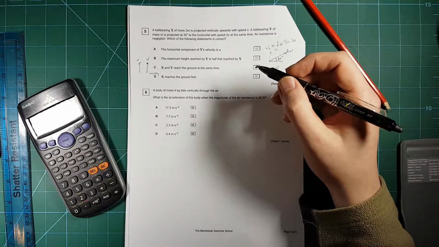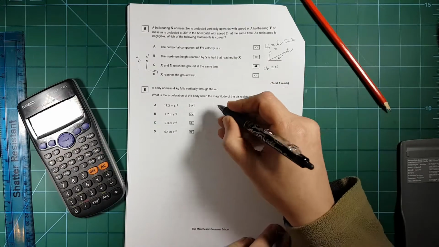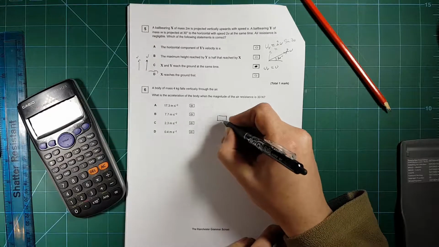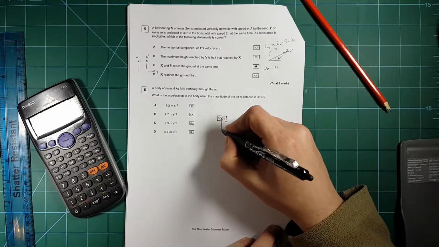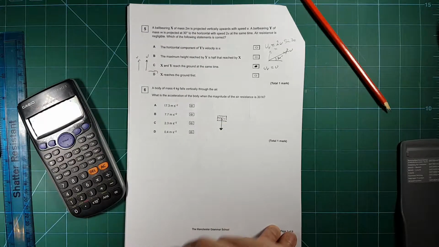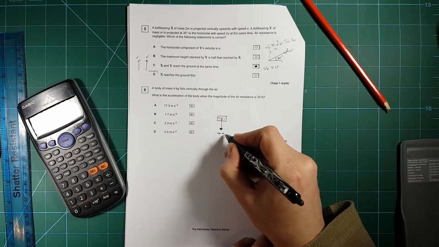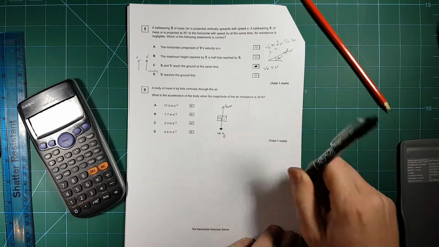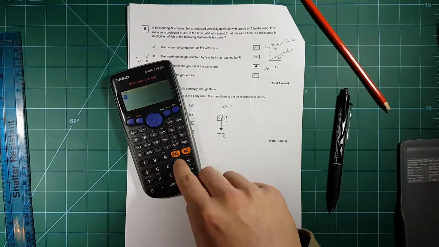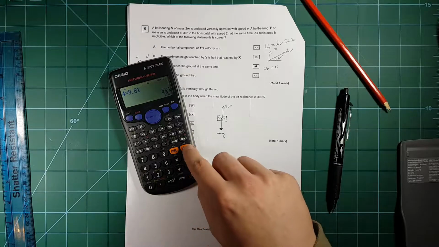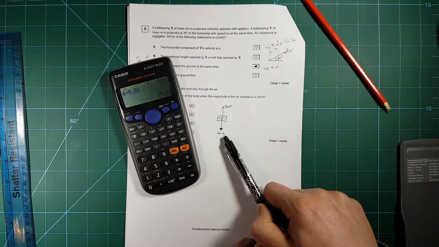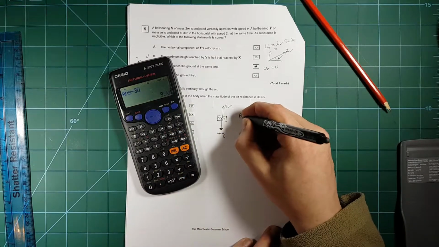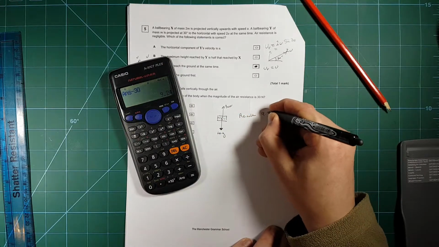Okay, 6. This one is based on your understanding of terminal velocity. Well, it's not really terminal velocity, but we have 4g as the force acting downwards. We have 30 newtons acting upwards. So 4 times 9.81 gives us 39.24 acting downwards. Take away the 30 acting upwards gives us a resultant force of 9.24 newtons.